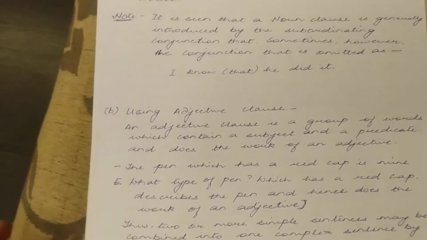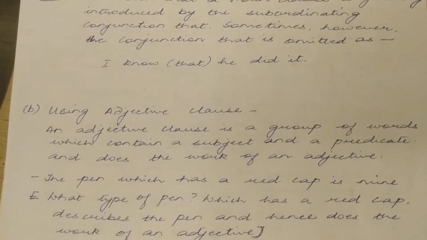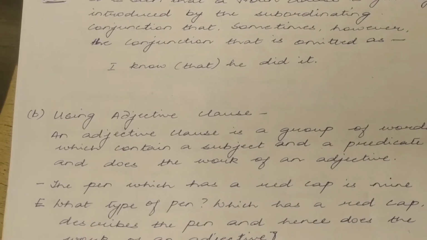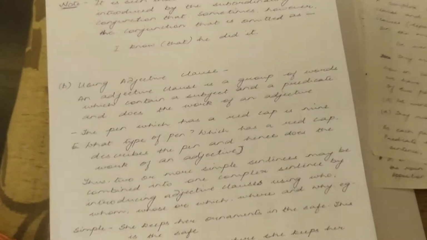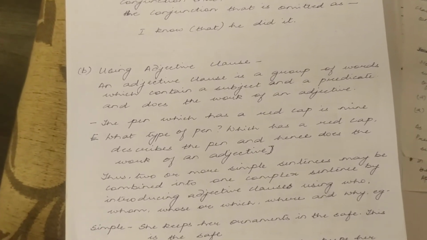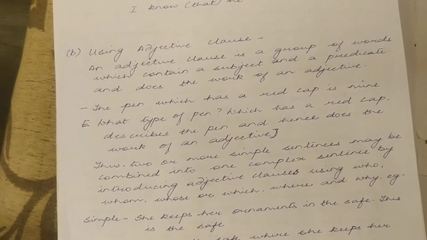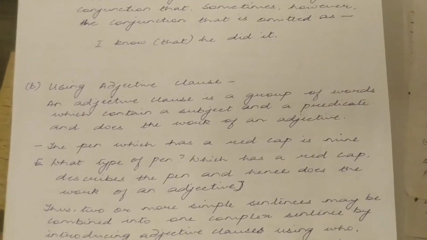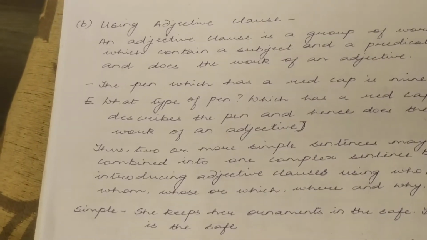We come to the next form, which is using adjective clause. An adjective clause is a group of words which contain a subject and a predicate and does the work of an adjective. Example: the pen which has a red cap is mine. Now here it speaks about what type of pen, the one which has a red cap, and that describes the pen, and hence it works as an adjective.